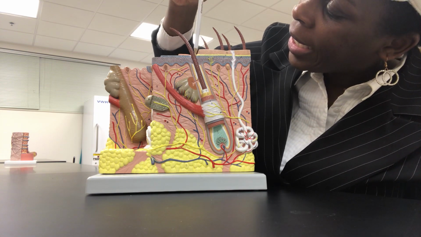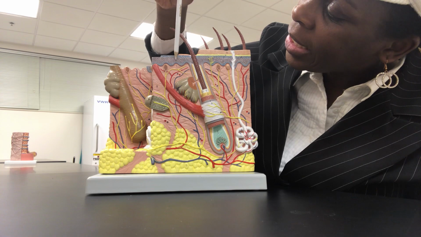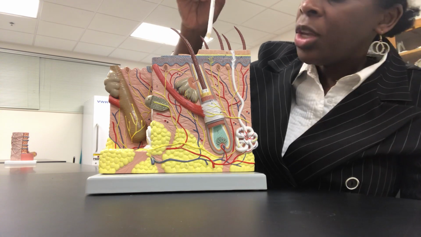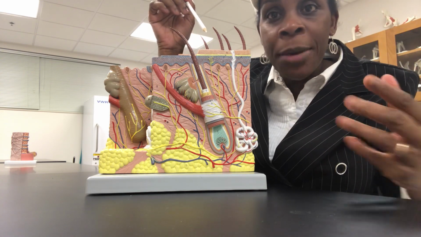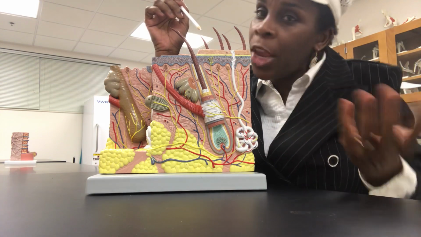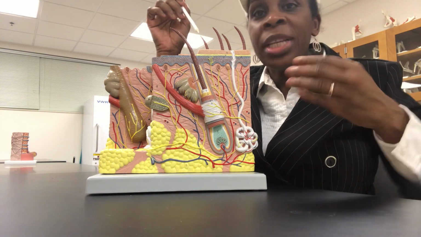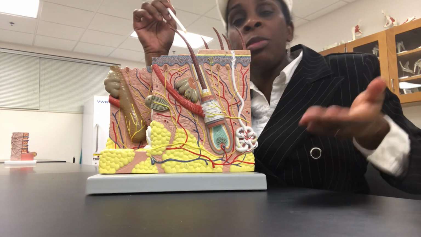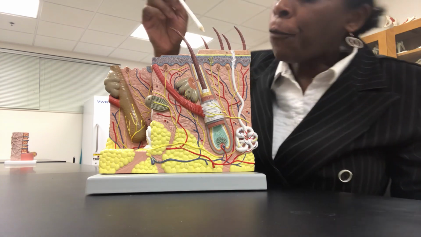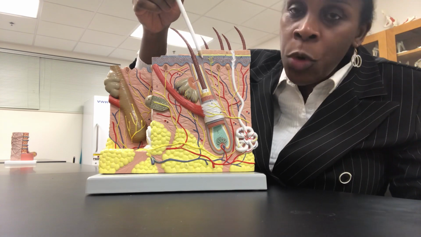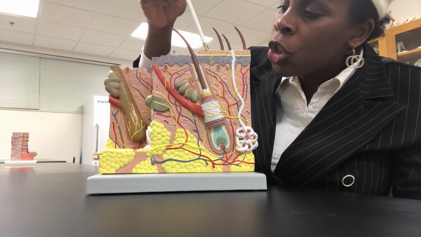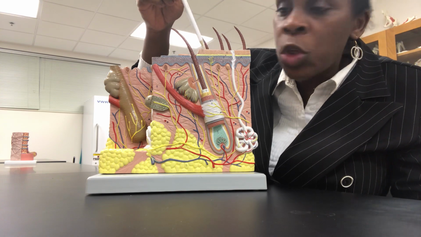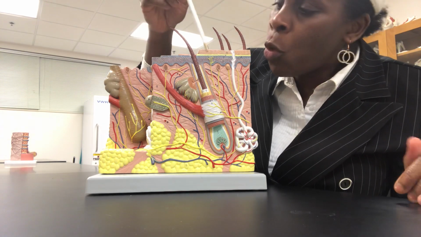Come, let's get sunburn. The word stratum means a layer in Latin, so we're going to say stratum, something, for each layer. The first one is stratum corneum.